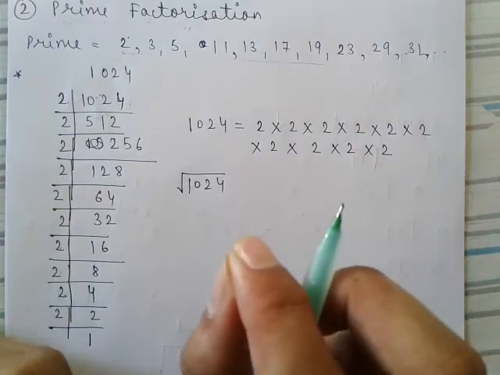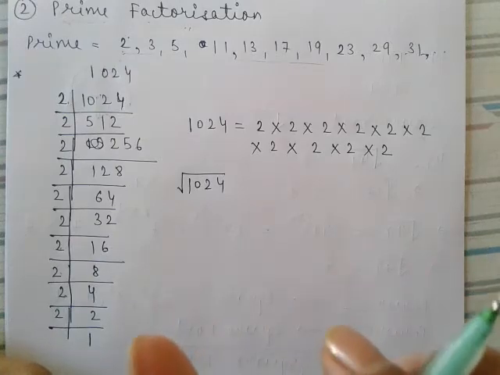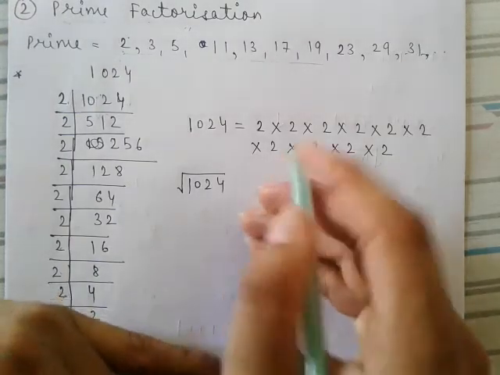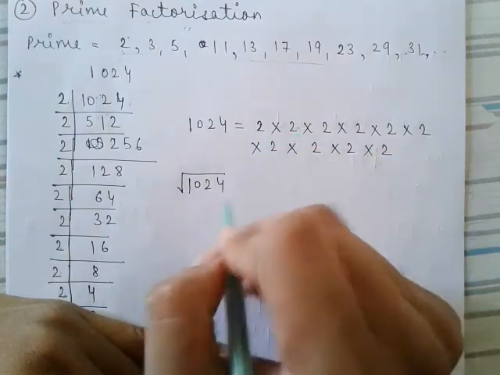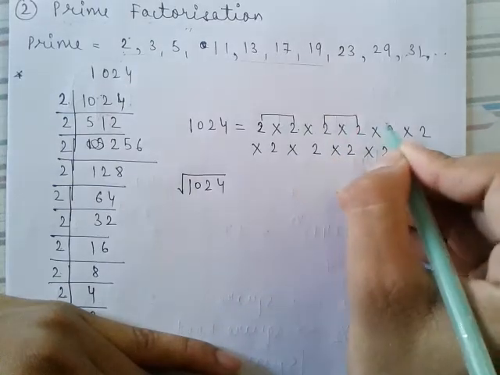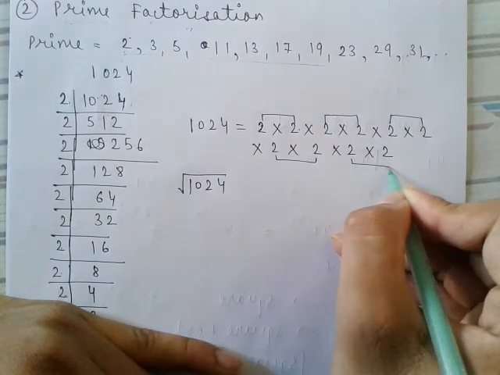Okay, pairs किसके बनाएंगे आप? पेयर्स आप उसी नंबर्स के बनाएंगे जो कम से कम 2 बार मल्टीप्लिकेशन में आया हो. ओके, सो 2 and 2 is 1 pair, this 2 and 2 is 1 pair, this 2 and 2 is 1 pair, this 2 and 2 is 1 pair, and this 2 and 2 is 1 pair.